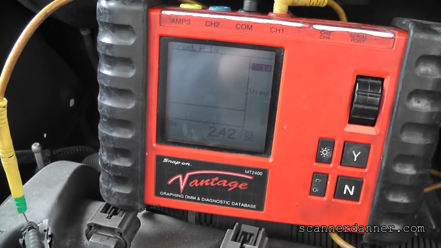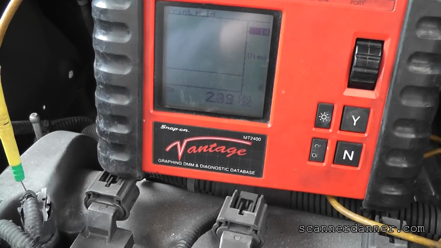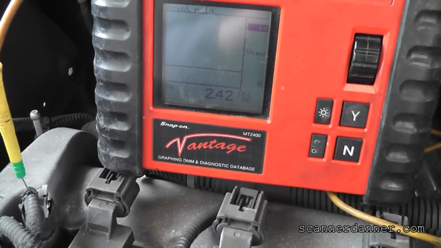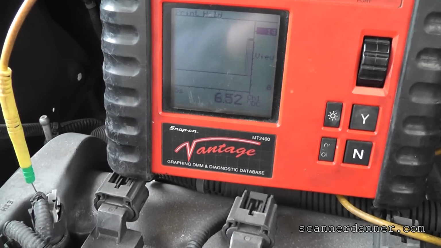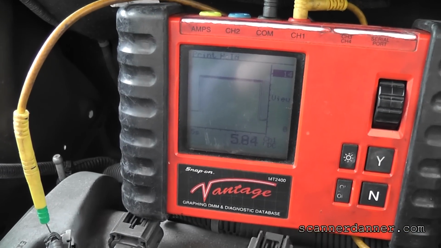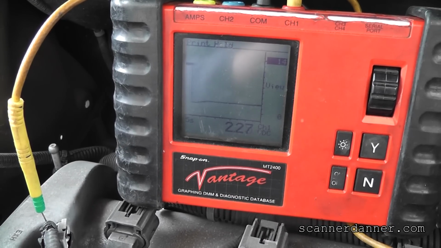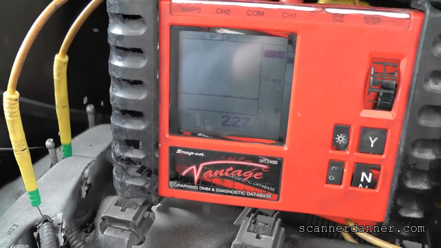Wonder why. Let's try the exhaust one. Turn this one on. That's a straight on signal. No pulsing there. That was weird. Exit. Cycle this key one more time.